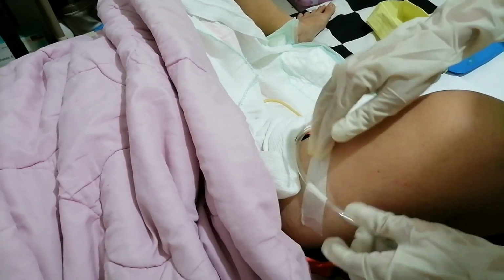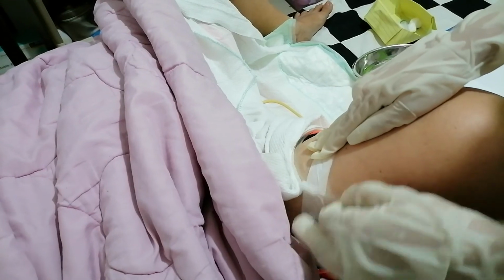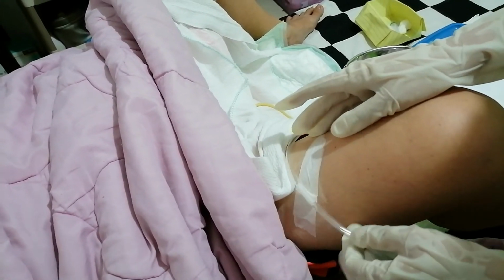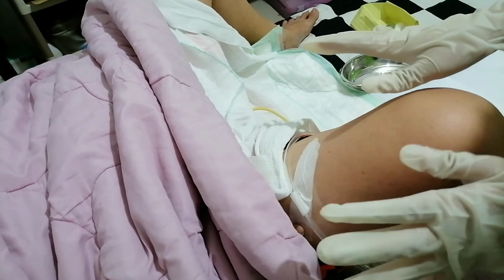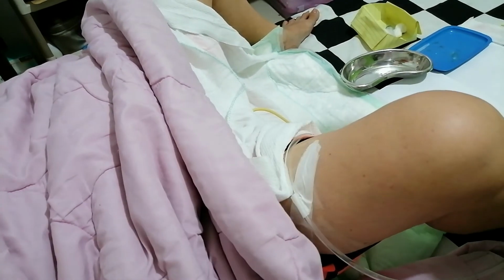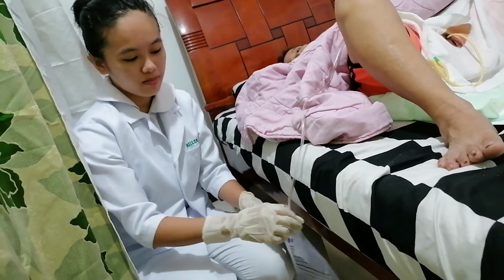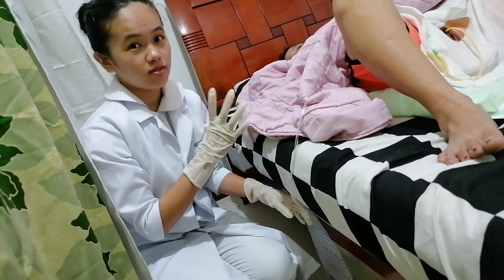So, I do this to secure the urinary bag so that it won't easily be removed or fall off when the patient moves her legs. And next, I will put this urinary bag below the waist level of the patient.